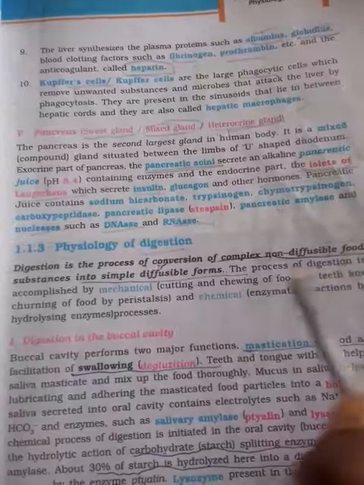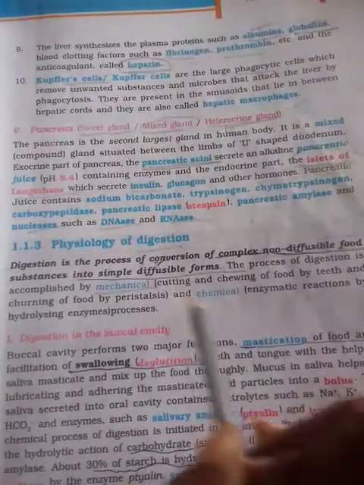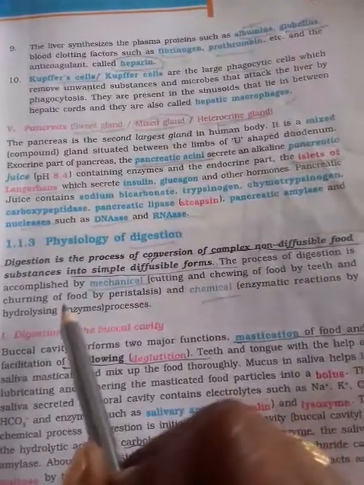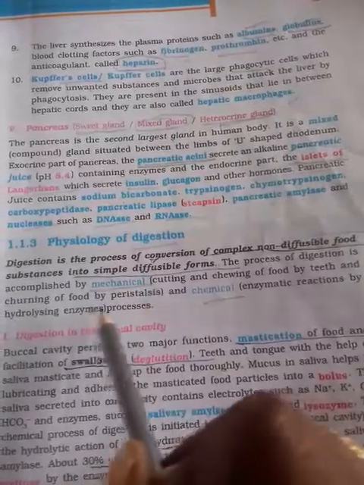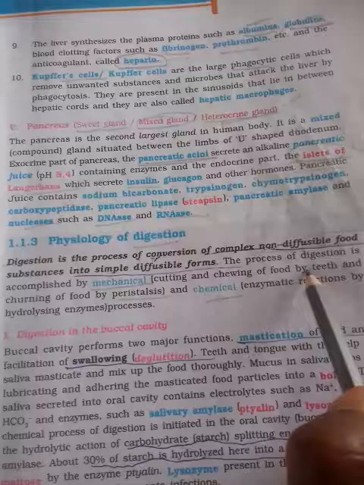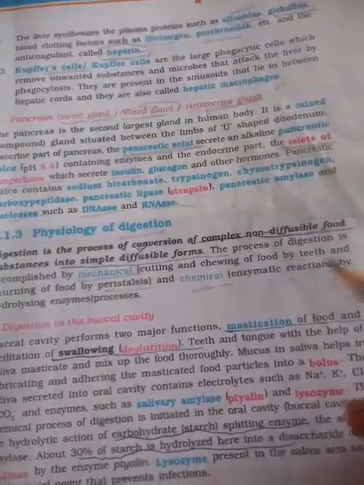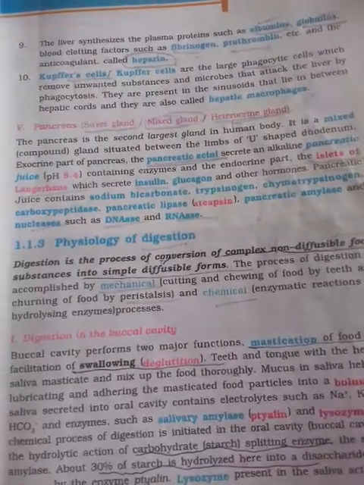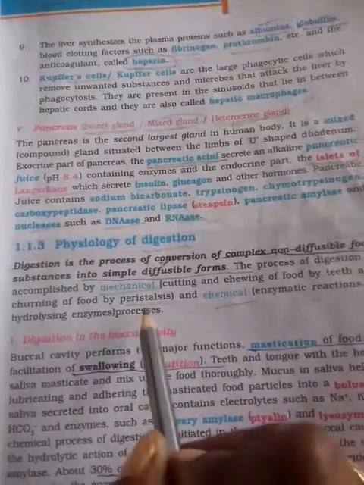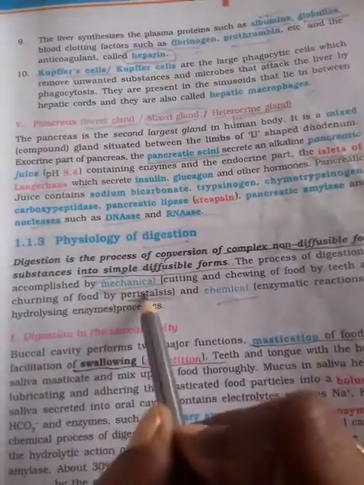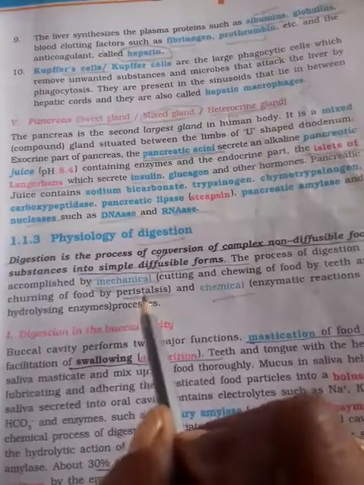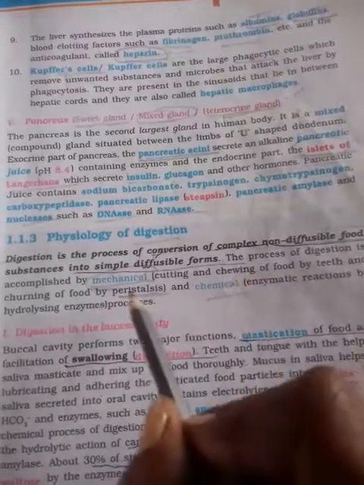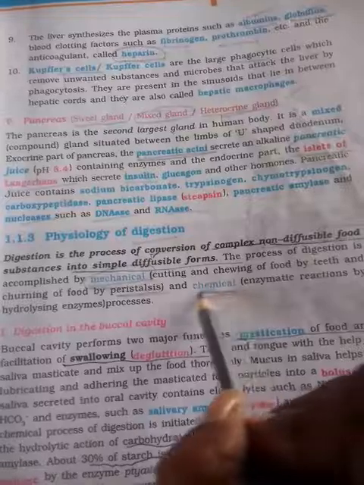The digestion process is accomplished by mechanical digestion and chemical digestion. Mechanical digestion means cutting and chewing the food by the teeth and churning the food by peristalsis. When food is ingested into the buccal cavity, it is cut and chewed by the teeth, and later churned. Churning means mixing the food with the help of peristaltic movement. That is mechanical digestion. Churning takes place in the mouth and in the stomach, whereas chewing and cutting take place in the mouth.